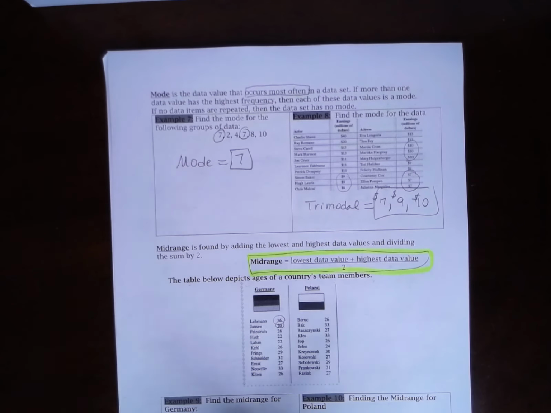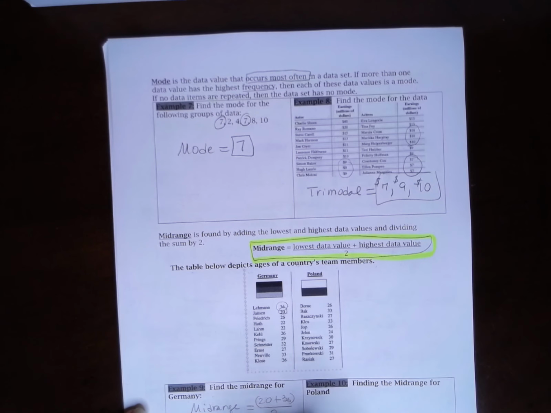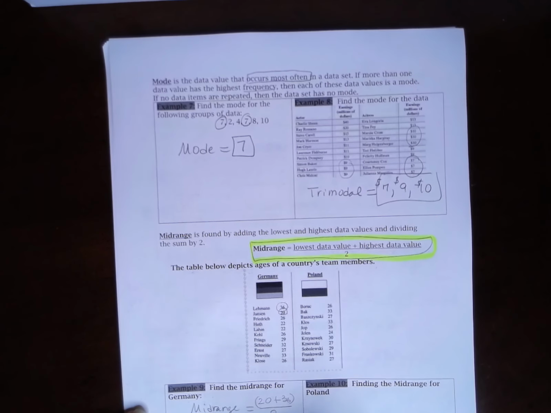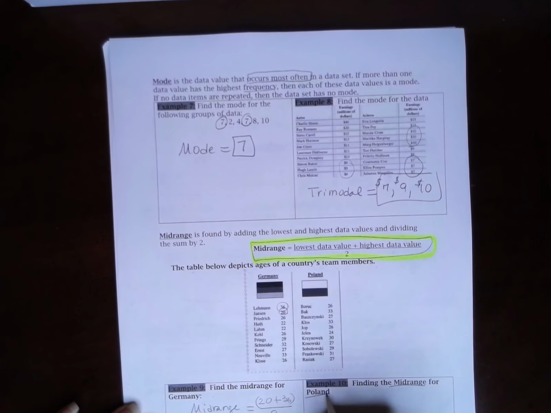So I guess we have to answer this. Find the mid-range for Germany. For Germany, you're going to take the lowest, 20, and the highest, 36, and then you divide by 2. So this is 56 divided by 2. So the mid-range will be 28. That's the mid-range age.